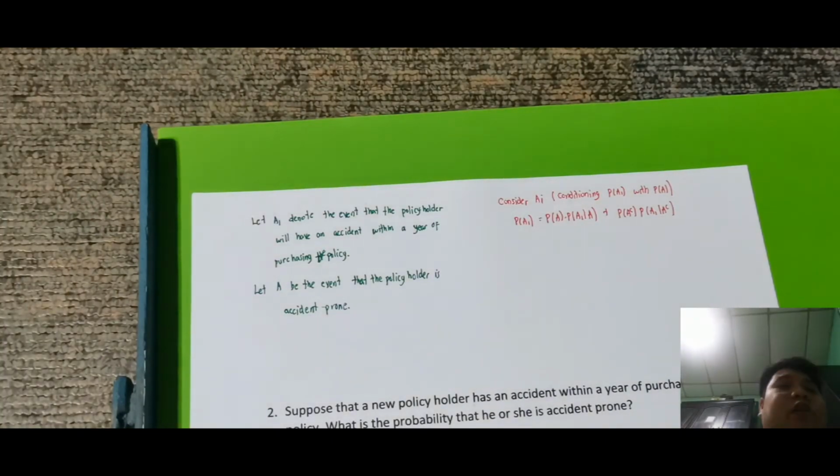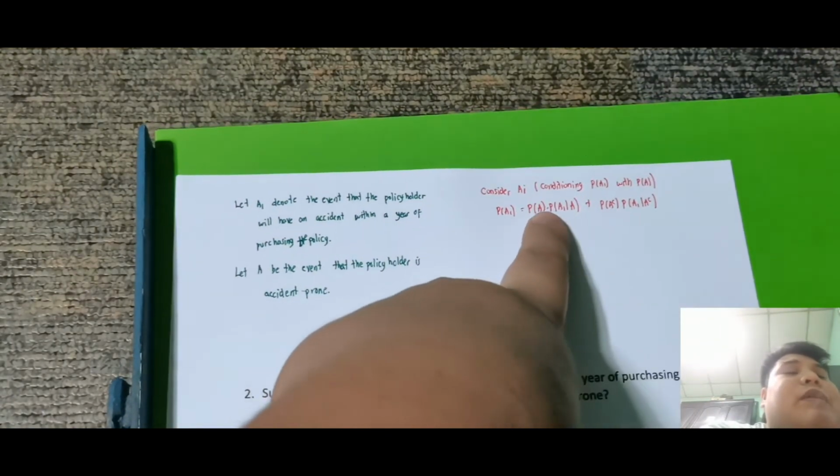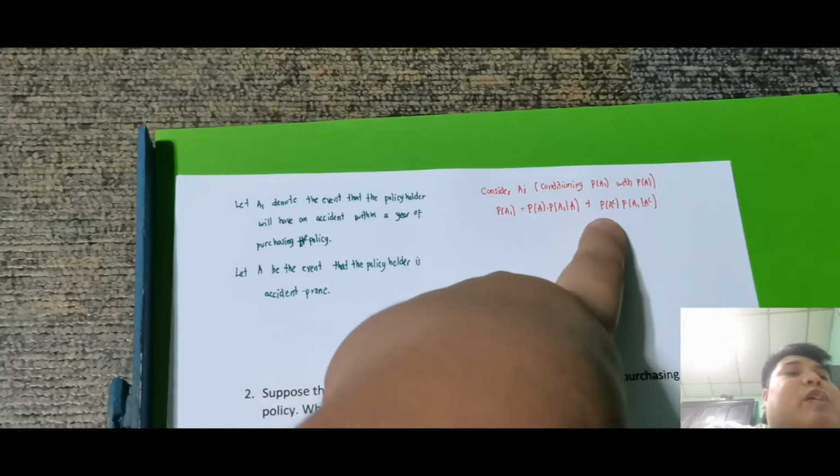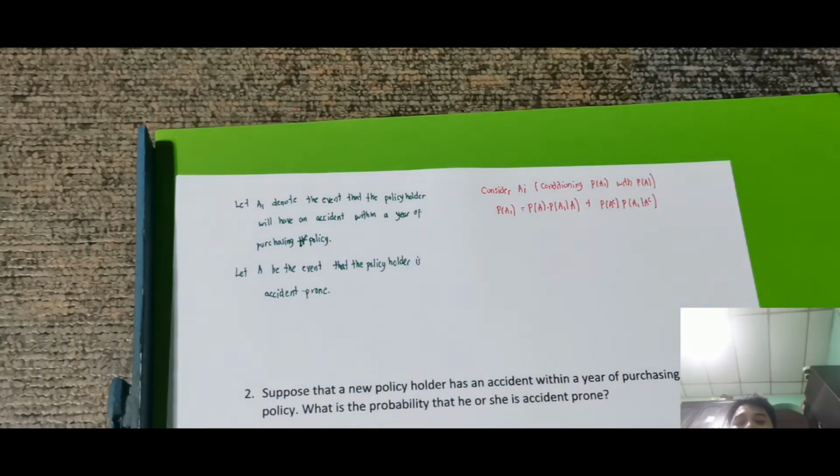So now, ano yung tanong? Sir, ano po yung probability of A sub 1? Probability of A sub 1 is probability of A times A sub 1 given that A has occurred, plus probability of A complement times probability of A sub 1 given that A complement. Okay, so ang ibig sabihin ng A is the event that the policyholder is accident prone. So siya ay accident prone. Ano yung A complement? Not accident prone. Kung si A sub 1 is yung magkakaroon siya ng aksidente within 1 year, ano naman si A sub 1 complement? Hindi siya magkakaroon ng aksidente within a year.